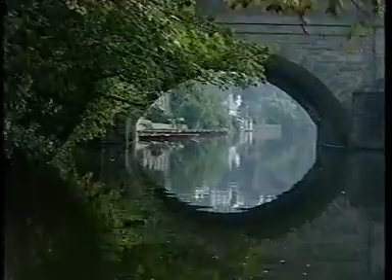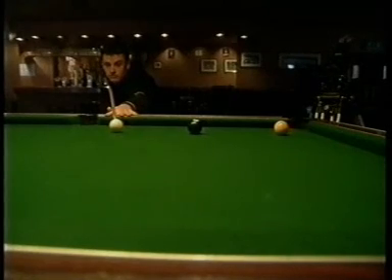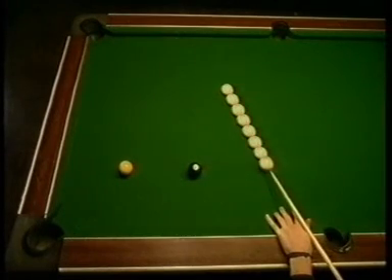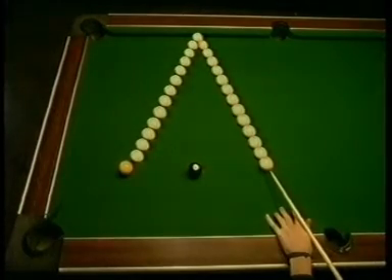Reflections happen when light hits a surface and bounces back. Pool balls can be reflected too. Imagine you could follow the path of the white ball.